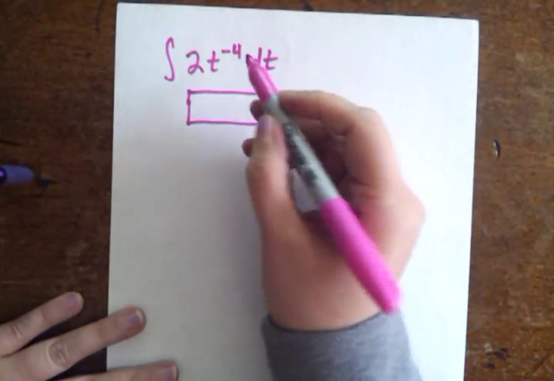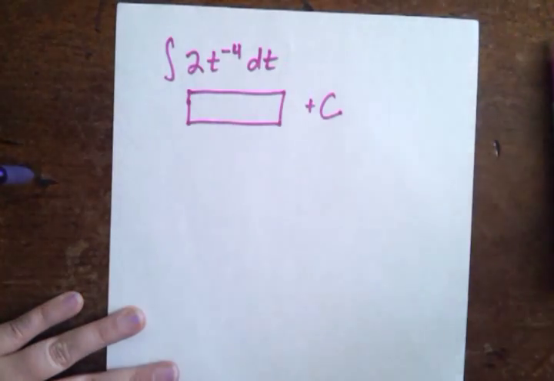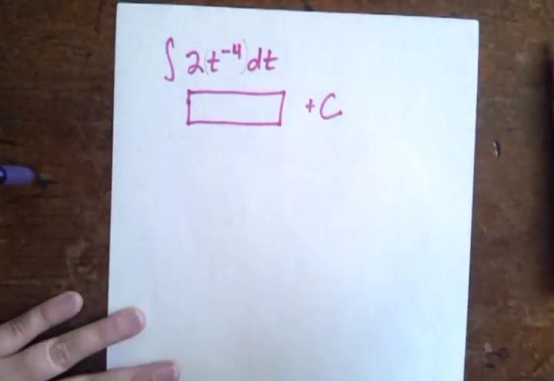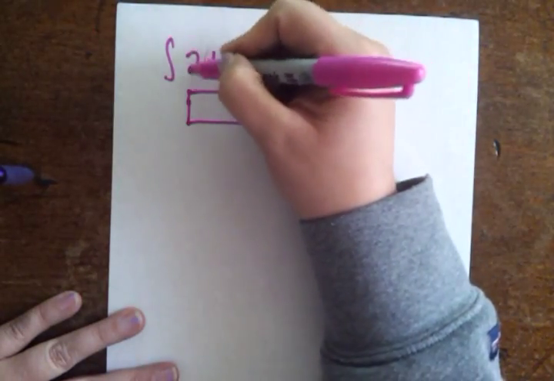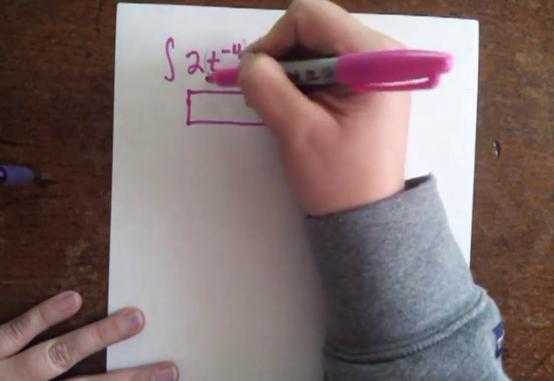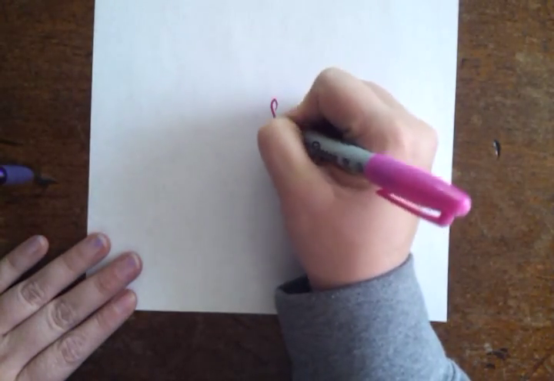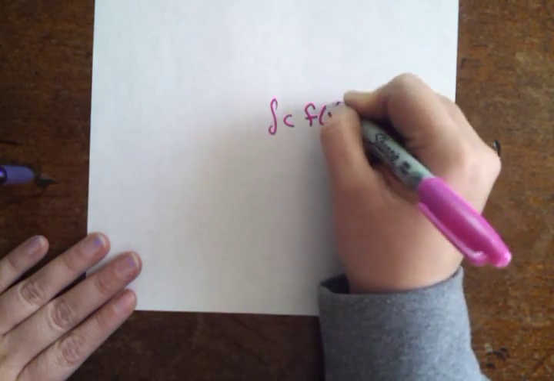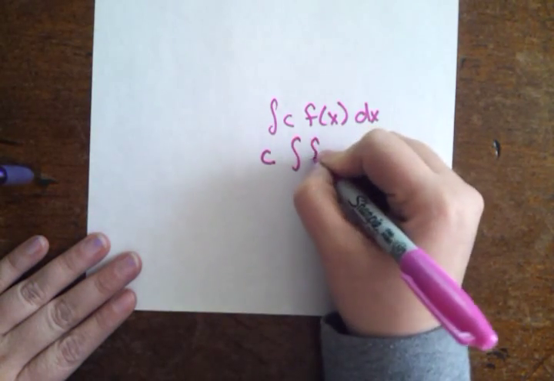The first rule that we have, see, we're multiplying this here, this t to the negative fourth. This t to the negative fourth is a function, right? It's a function of t. And this 2 is just a constant. So we're multiplying a function by a constant. And we have a rule that tells us, I'll write it down here, that if you're taking the integral of a constant times a function, that's the same as taking the constant times the integral of the function.